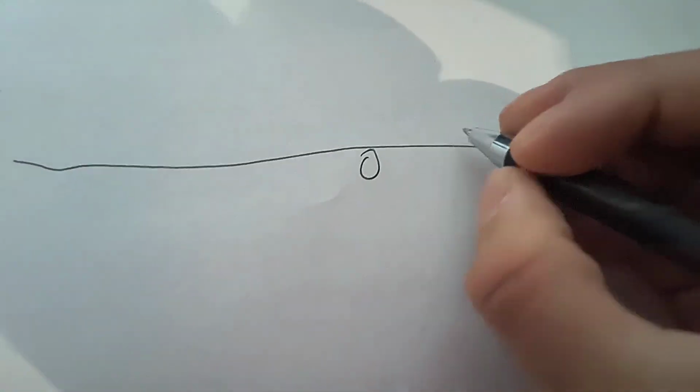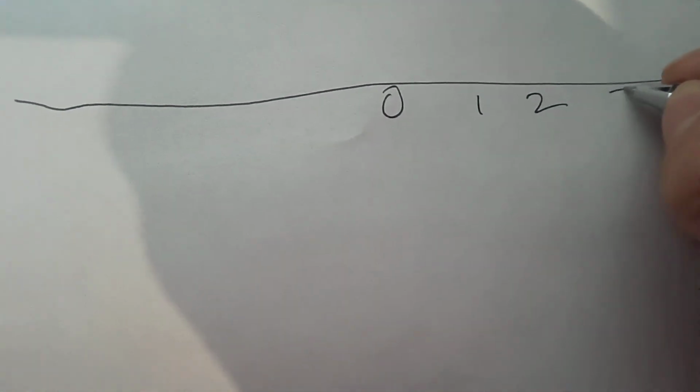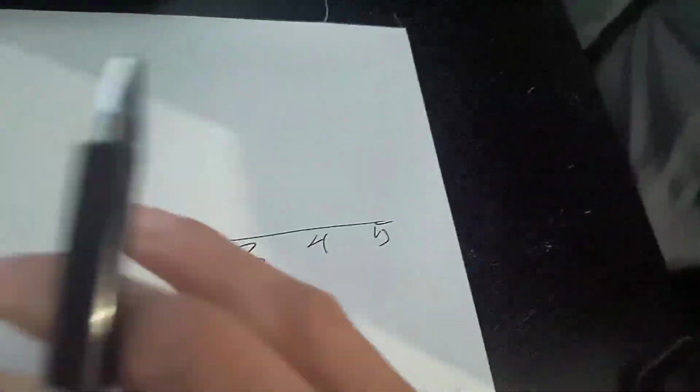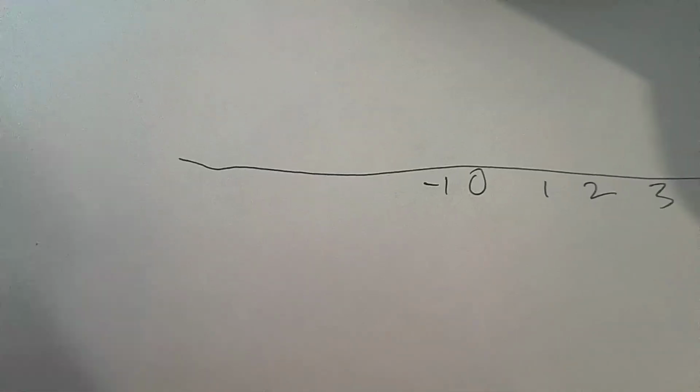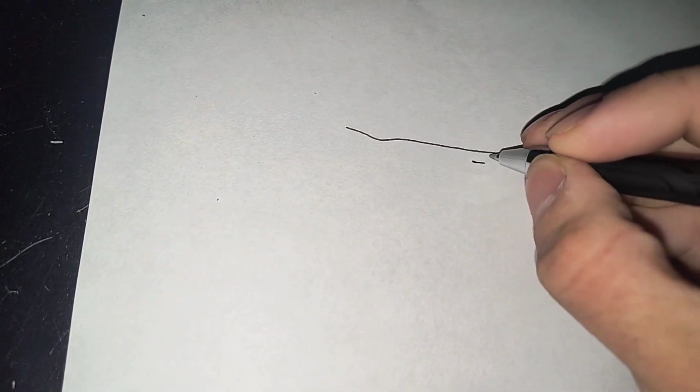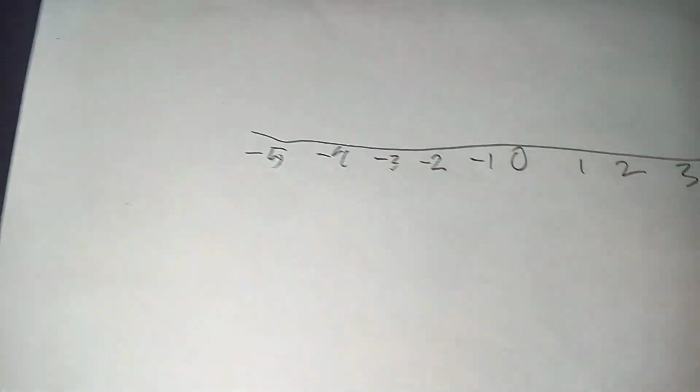What is absolute value? Well, we got a number line, and we got 0 right here. If you go to the right of 0, you find 1, 2, 3, 4, and 5, and so on for infinity and beyond. And if you go to the left of 0, you got -1, -2, -3, -4, and -5 on the number line.